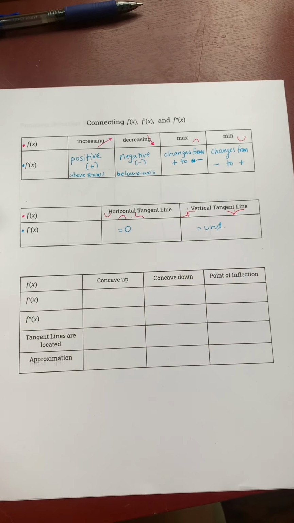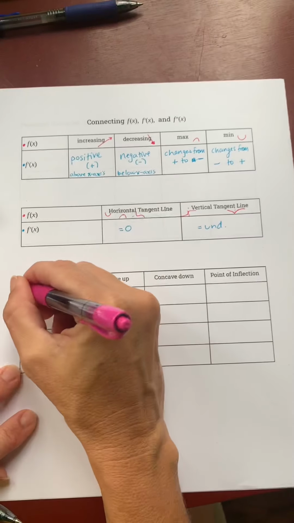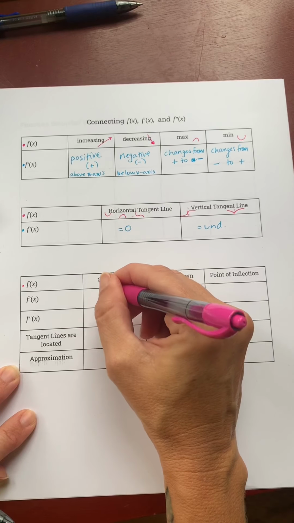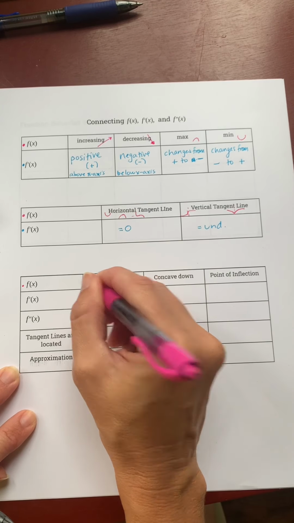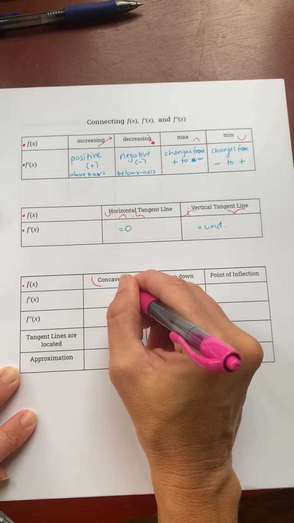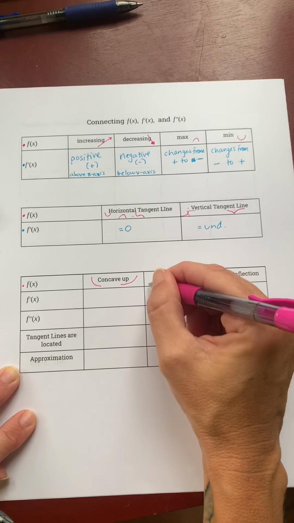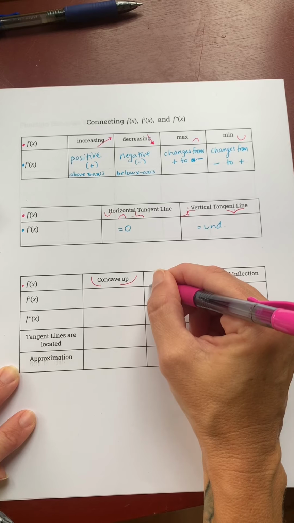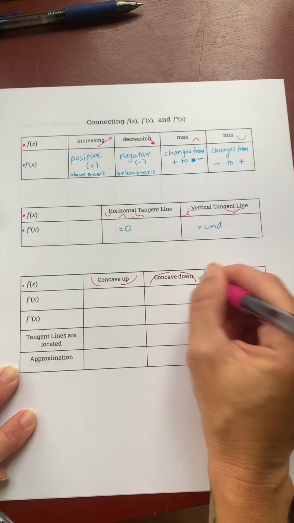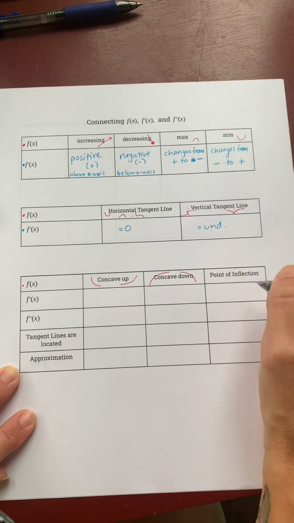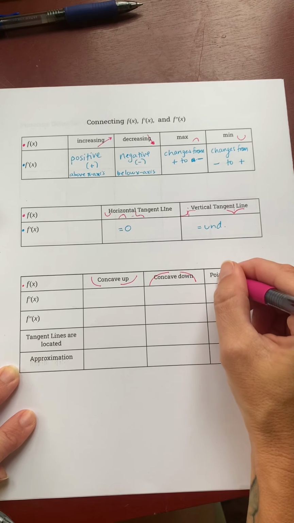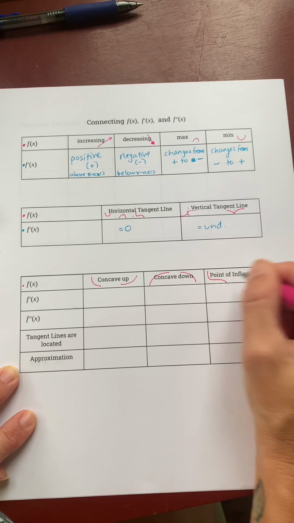Okay, so now let's go to concavity. I'll stick with the same pink here. Okay, so if a graph is concave up, it looks like a cup, and that can either mean the function can either be decreasing or increasing and still be concave up. If something's concave down, it looks like a frown. That means the function can either be increasing and concave down or decreasing and concave down. And a point of inflection happens when the concavity changes. So when we go from concave up to concave down or vice versa.